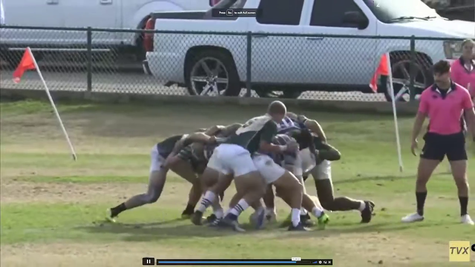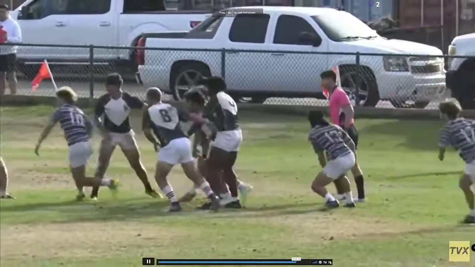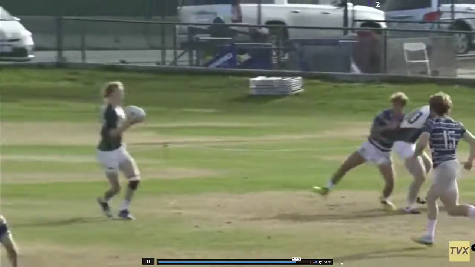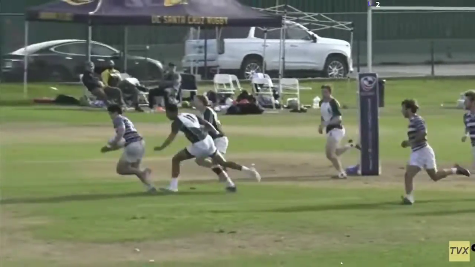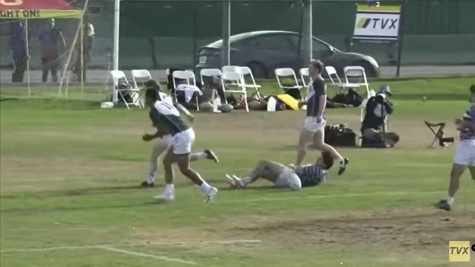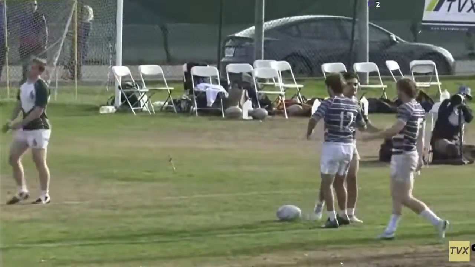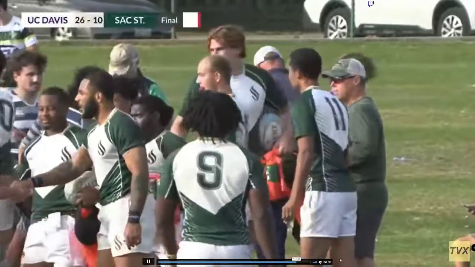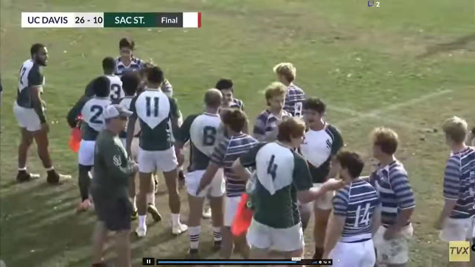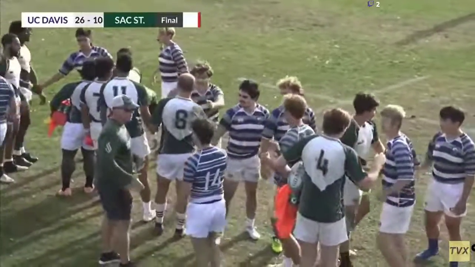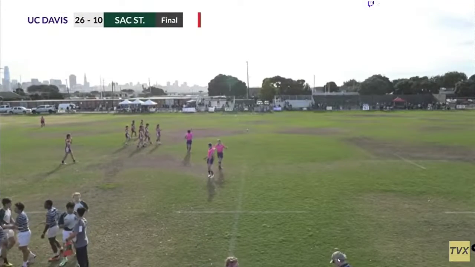Taking a look at this here, Davis losing the ball at scrum down. Sac State skills, ball just put over the top, hopping in the hand of the Aggies, and easy walk-in try for UC Davis. So that will end the game. UC Davis advancing to 1-1-1 on the tournament. So it'll take a little bit of math to see who advances into tomorrow.